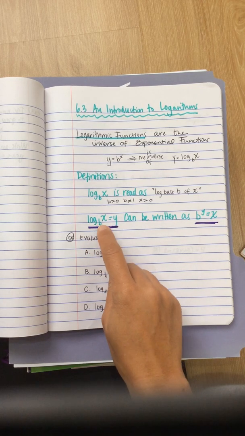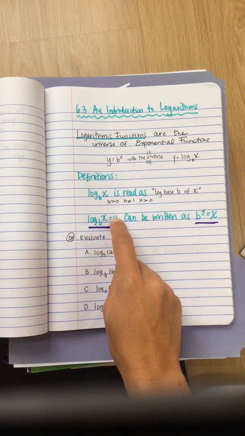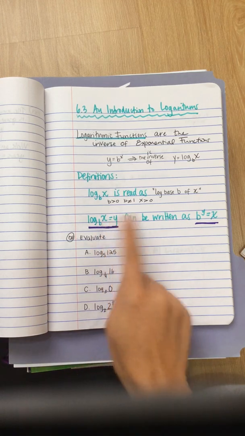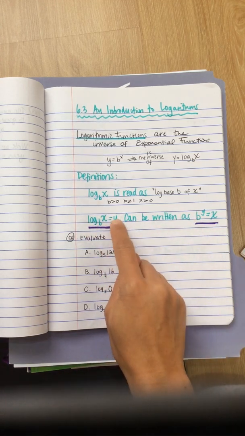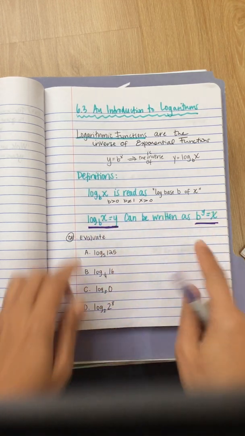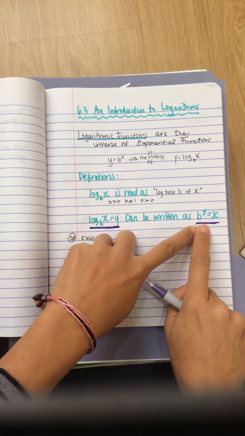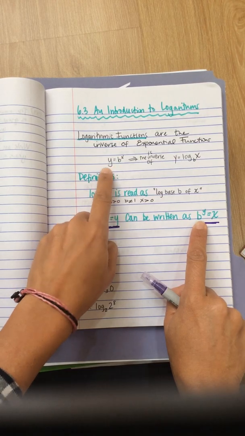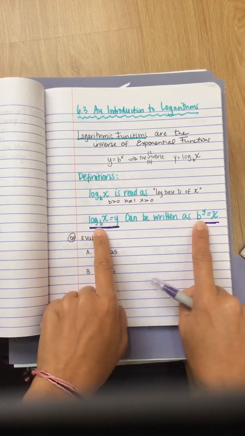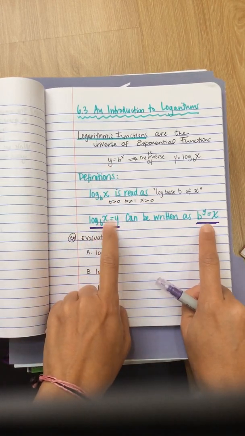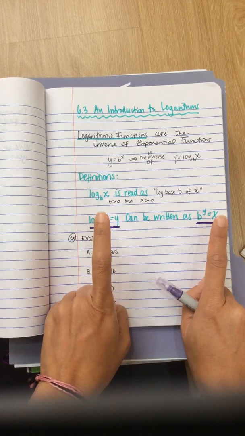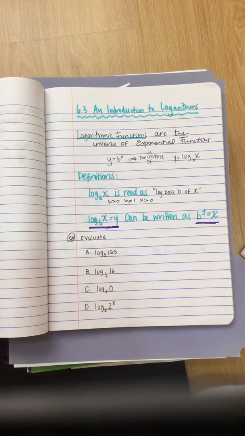Whenever I do this, I just remember base raised to the answer equals this thing. I kind of do that little loop in my head when I'm rewriting it. And that makes sense, because if this is the inverse of that, when I write it in exponential form, the y's and the x's are swapped. So these are equivalent. They're the same thing. One is written in log form and one is written in exponential form.